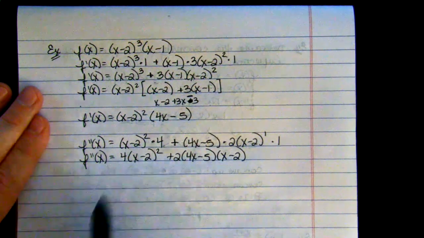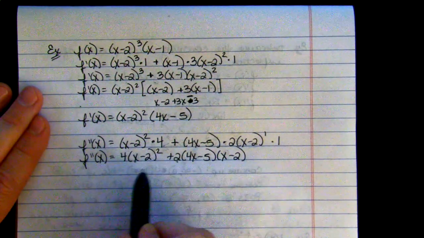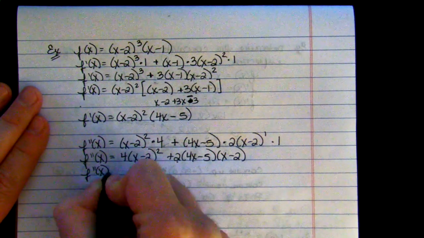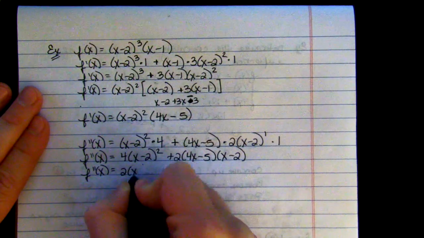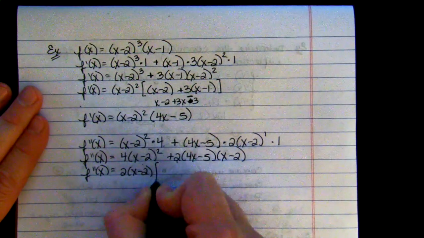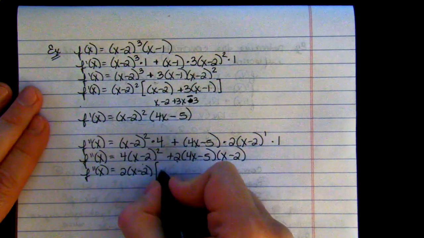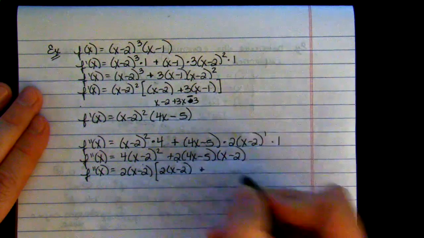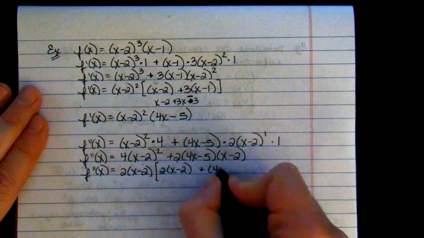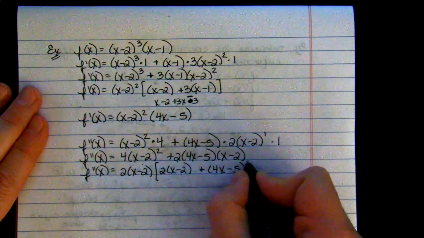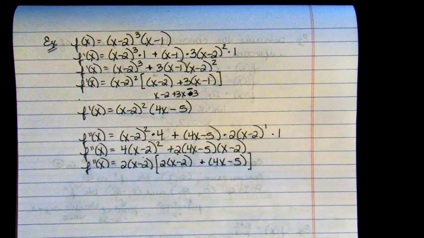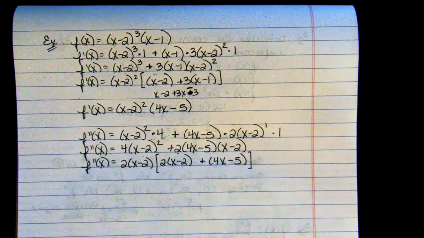Looks like my GCF here at 4 and 2, I can take out a 2. X minus 2 squared, x minus 2. X minus 2 can come out. So I'm going to get 2 times x minus 2. Got a 2 left from the first piece times x minus 2. And a 4x minus 5 left from that second piece. Keep going, and when you're done, tell me where the possible points of inflection are.